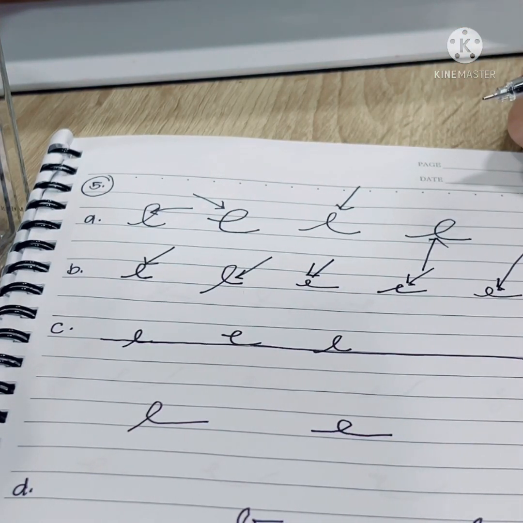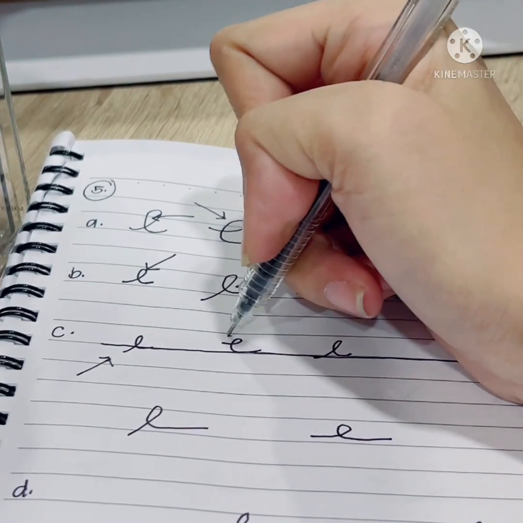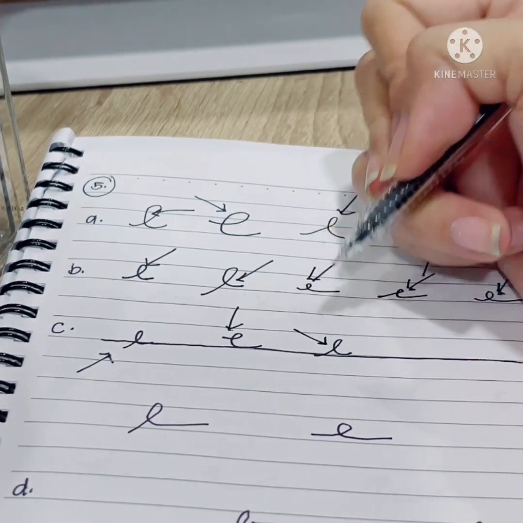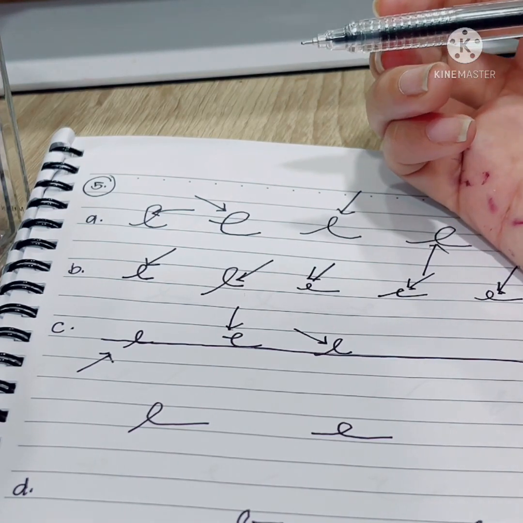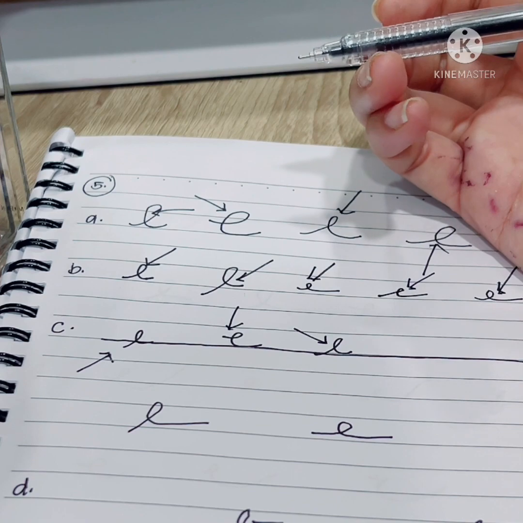C. At what point does initial upstroke commence? From commencement to loop intersection, is initial upstroke present?